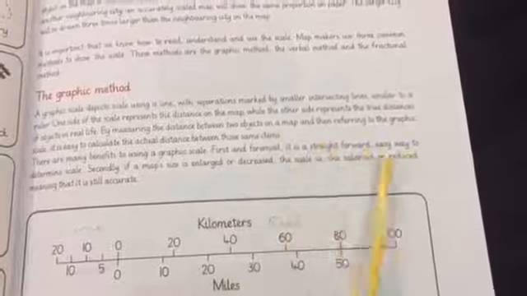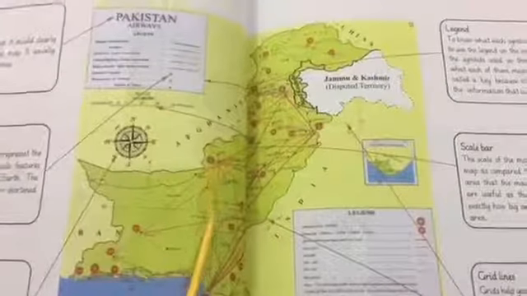Now, there are many benefits to using a graphic scale. The first and foremost is a straightforward, easy way to determine scale. Now, if we have any object, for example, a road is made on a map. For example, let's suppose this is a road. So when we measure this, we have the distance this much, right?